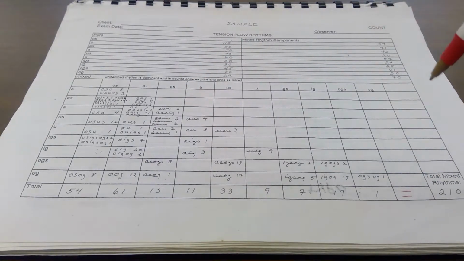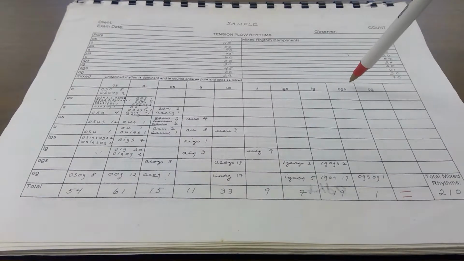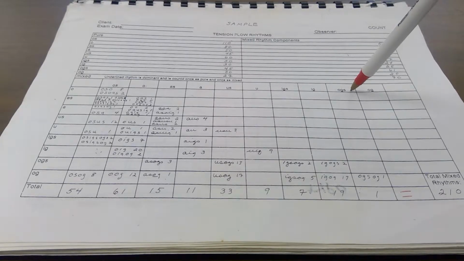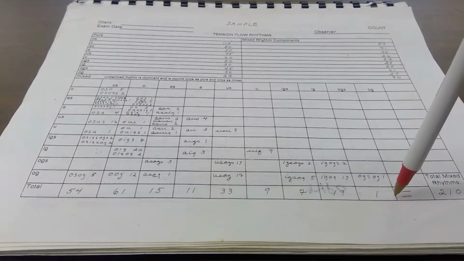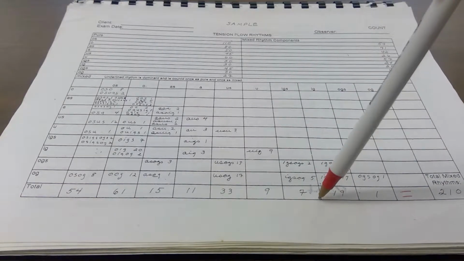The least often used rhythms in mixing are the OGS, so the spurting ramming, and 7 IGS, surging birthing.